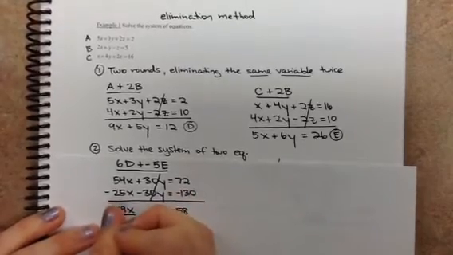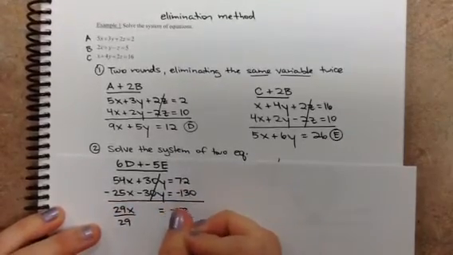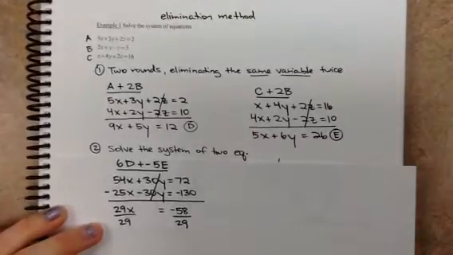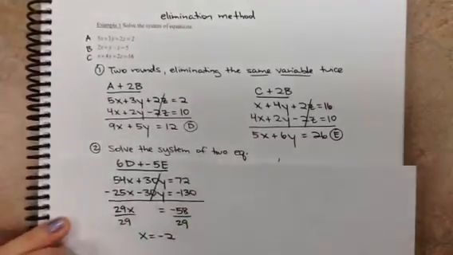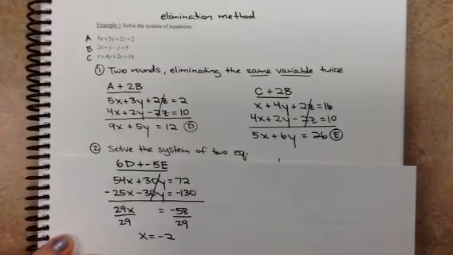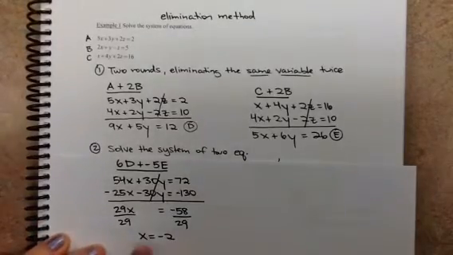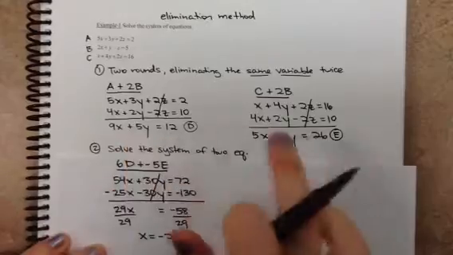Again, don't be shy about that calculator. These numbers are getting big. So to get x by itself, divide both sides by 29. So I end up with x equals negative 2. That's my first value. All right, and then I am going to plug this in to either of these equations.